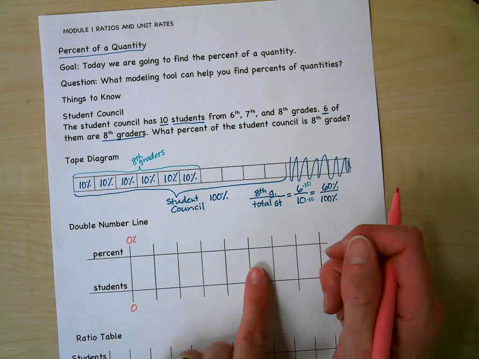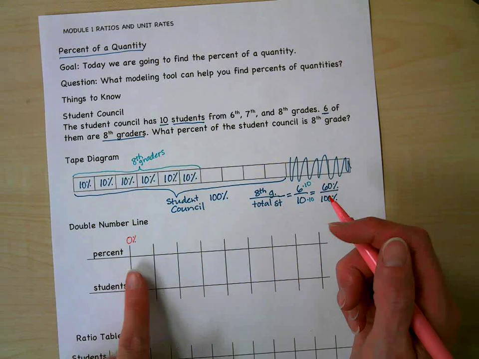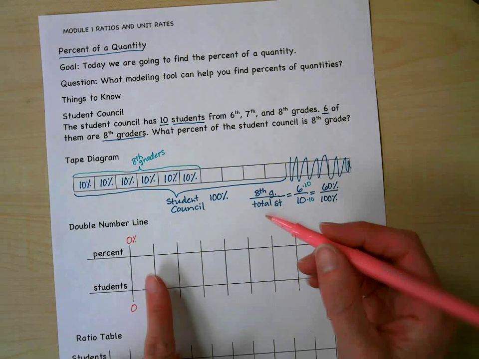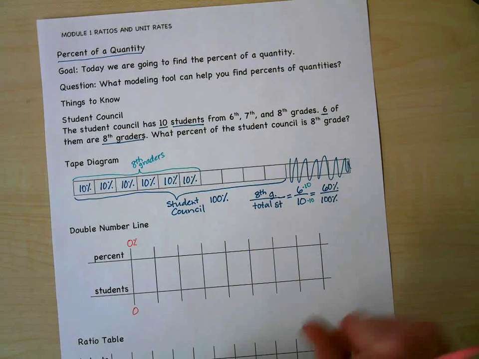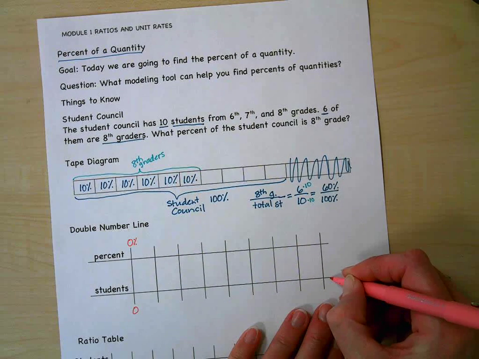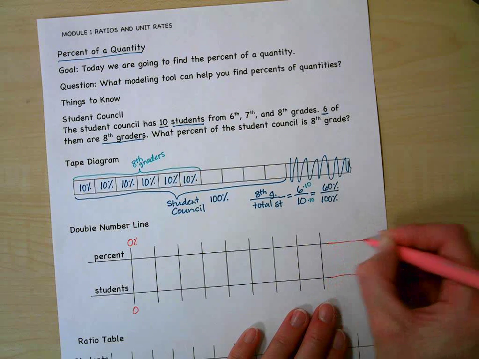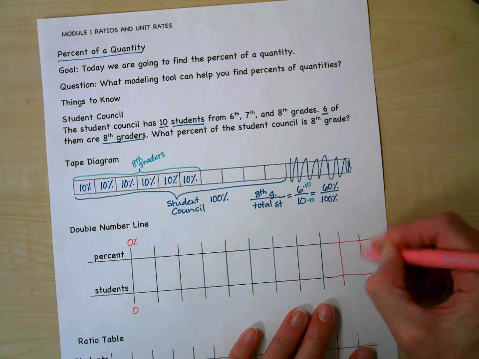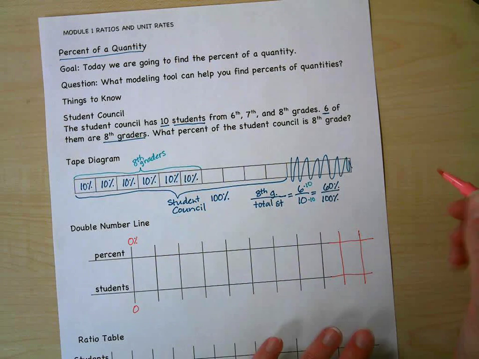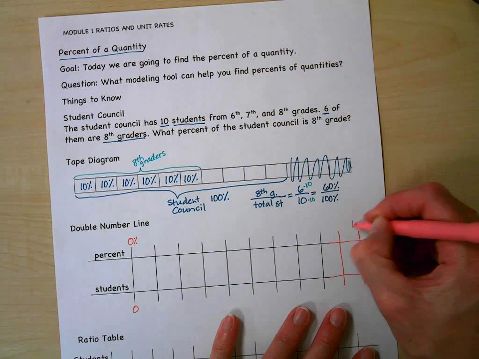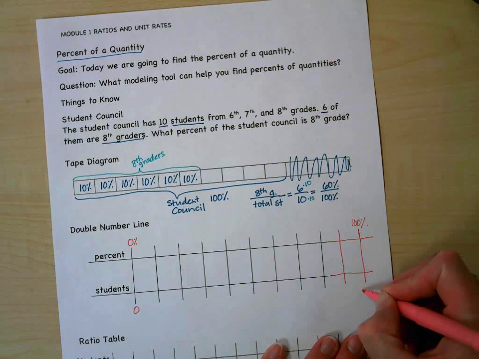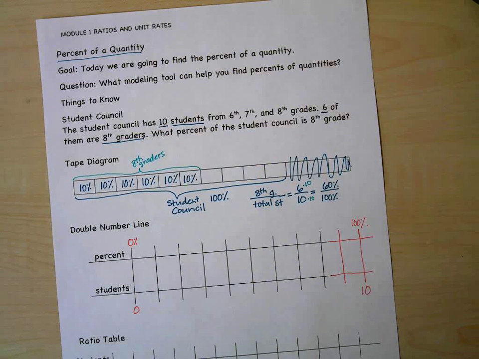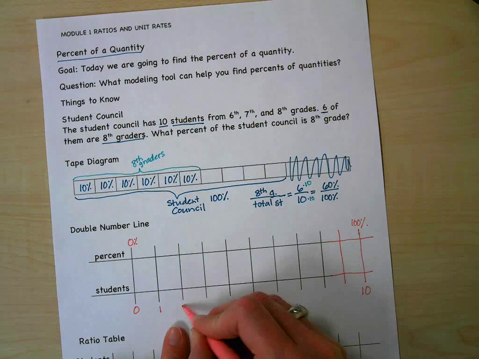This one, 1, 2, 3, 4, 5, 6, 7, 8. So that would be 0, 1, 2, 3, 4, 5, 6, 7, 8. So I have 8 lines. I might have to go a little bit longer on here, right? So this would be 9, and this would be 10, maybe. All right, so we would know this over here is 100%. And then students, we know that 10 represents the whole student council. And so we want to find out what 6 represents.